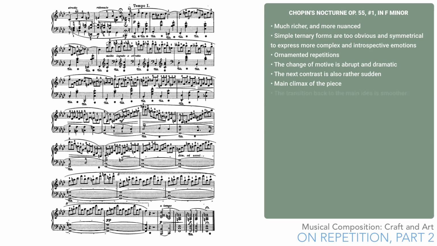Unlike these abrupt contrasts, the transition back to the main idea is smoother. The final appearance of the main idea is much shorter, consisting of only one phrase, before the accelerating triplets arrive. Probably Chopin's decision to abbreviate the return here is because the first time included so much repetition. Doing it all again would have been too obvious and too symmetrical for the character of the piece.